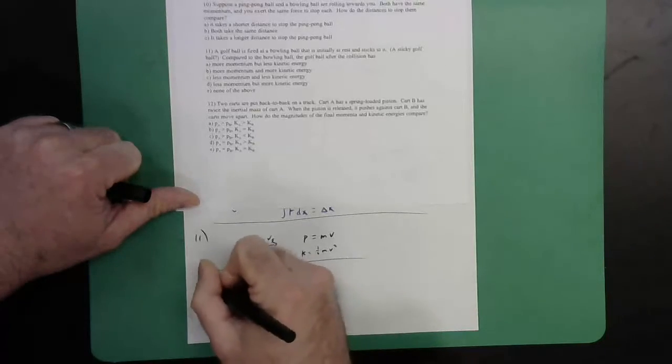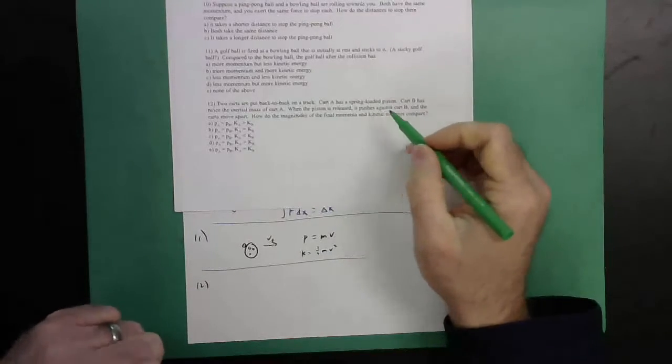Which takes us to problem 12, the last one for the set. I've got two carts that are put back to back on a track. Cart A has this spring-loaded piston, and cart B has twice the mass of cart A. And so I've got those two set up back to back, right, with the spring compressed between them. When I let go of that piston, the spring's going to go sprung, and it's going to push them apart. How do the magnitudes of the final momentum and kinetic energies of the two carts compare?